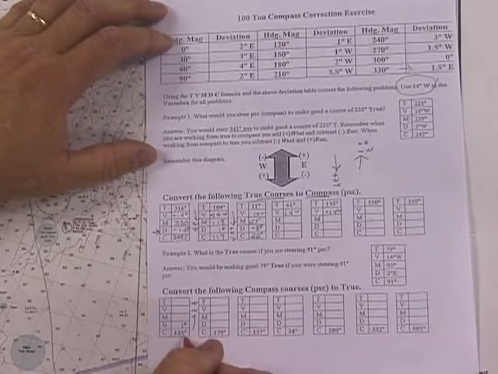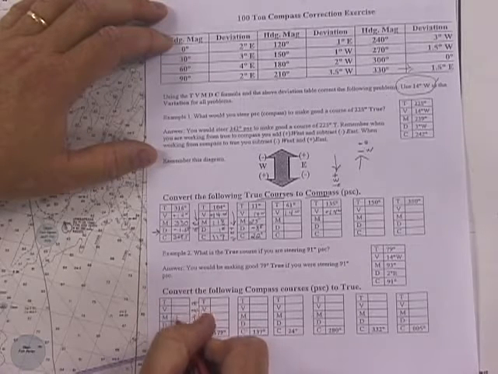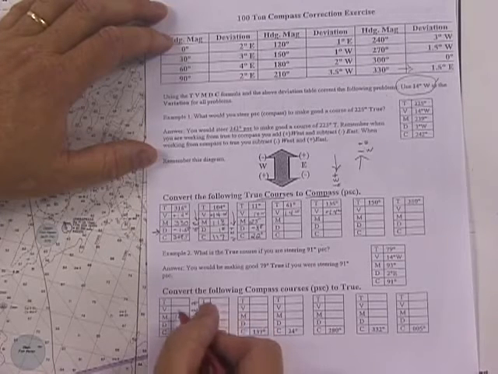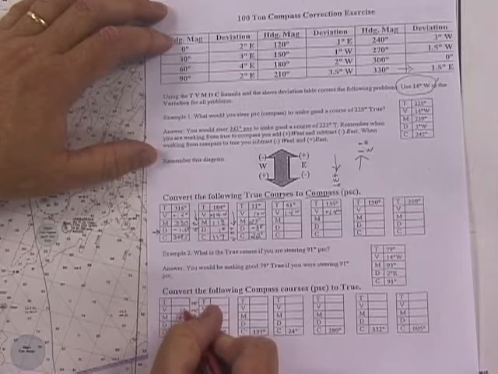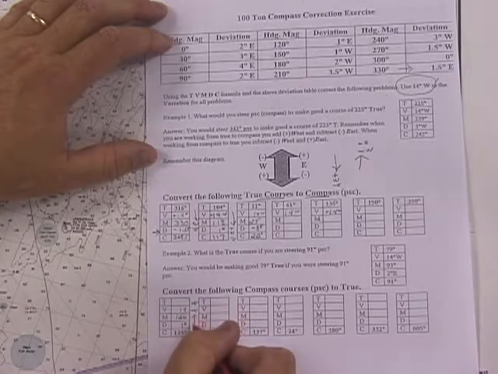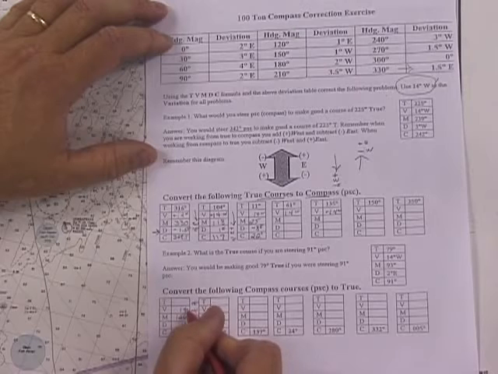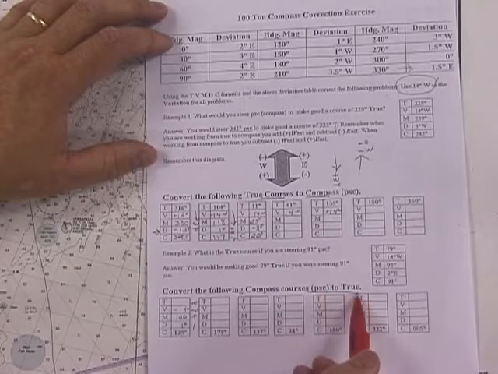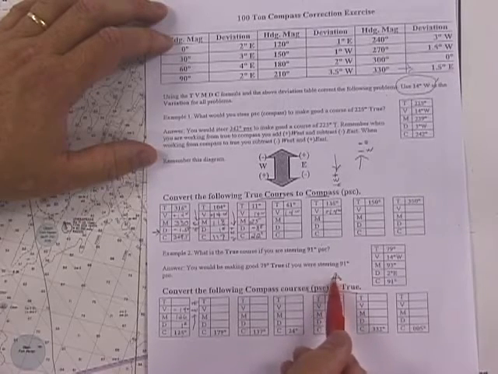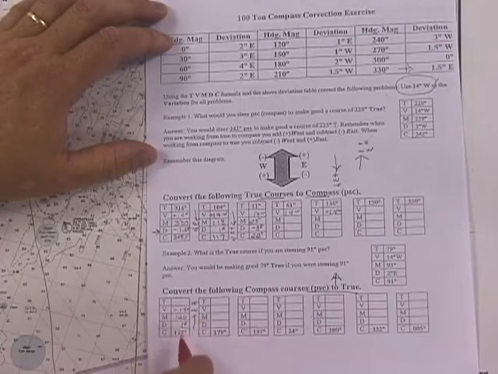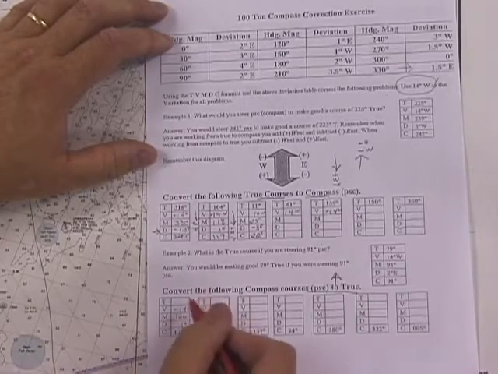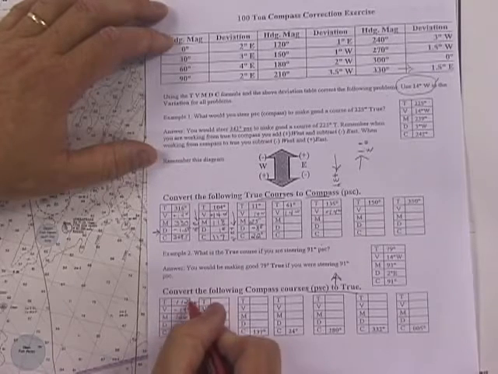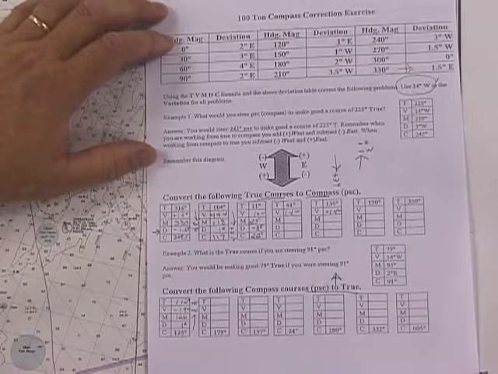So 125 plus 1 is 126. Variation for the area is 14 west. Because we're working from compass to true, we're working our way up, so we're subtracting. 126 minus 14 is 112 degrees true. You can use your calculator if you want.